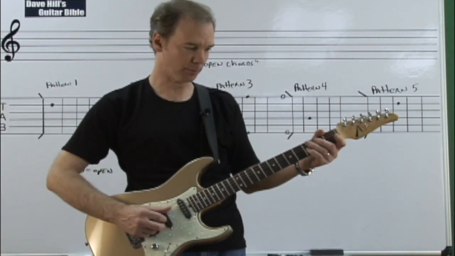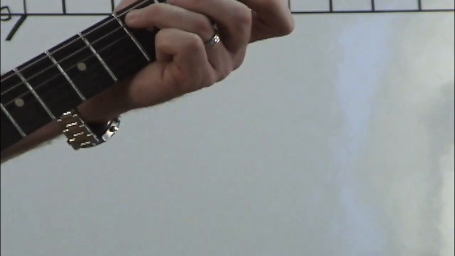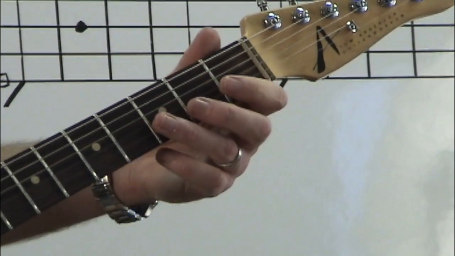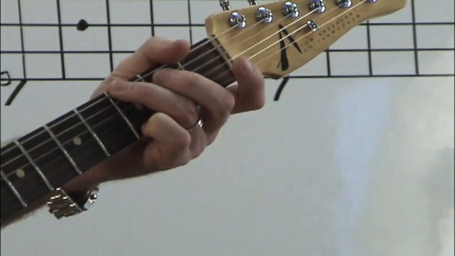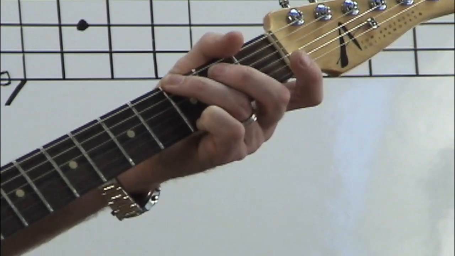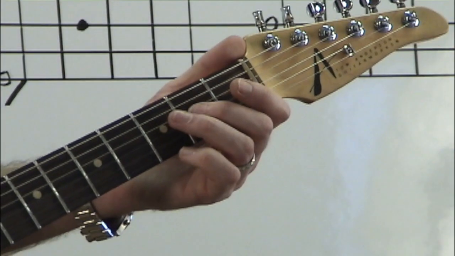Okay, so once again, all the open roots to review. We have pattern 1, pattern 2, A, pattern 3, G, and we just talked about pattern 4.